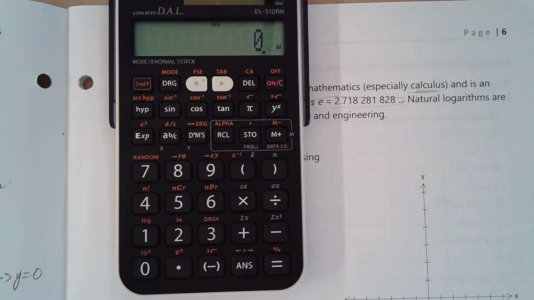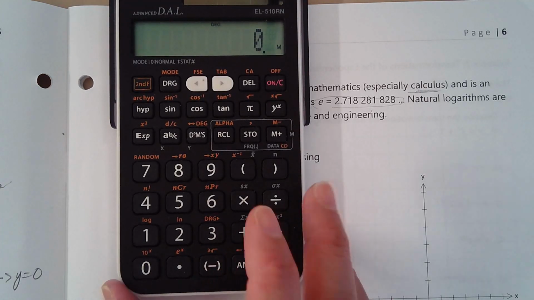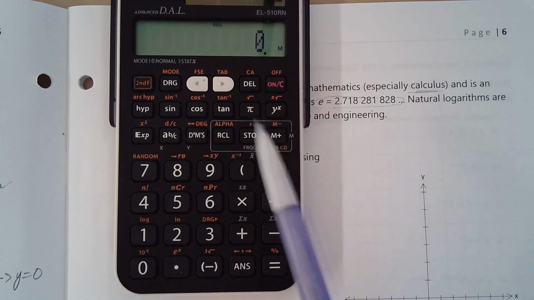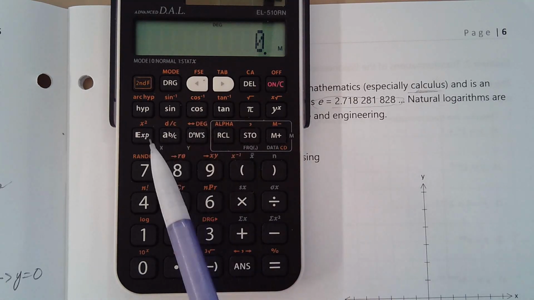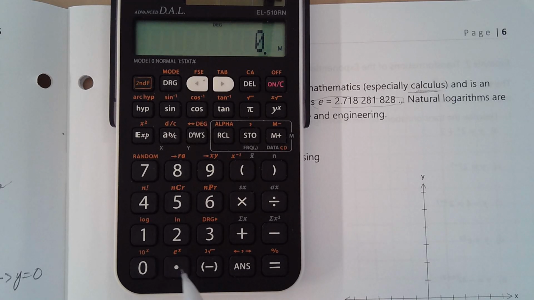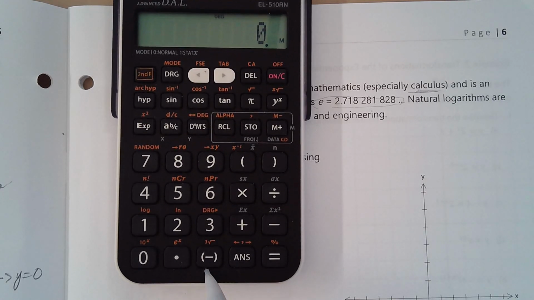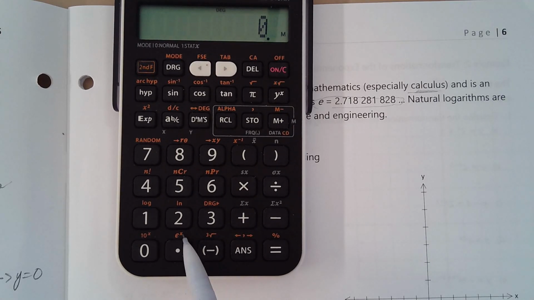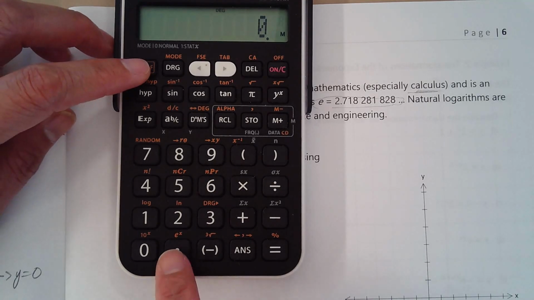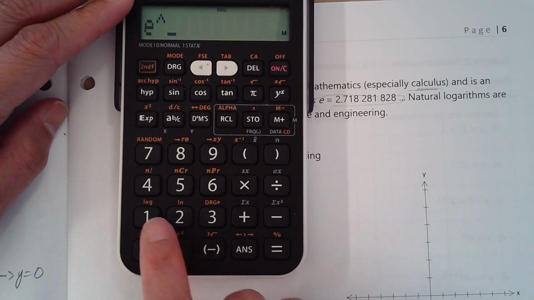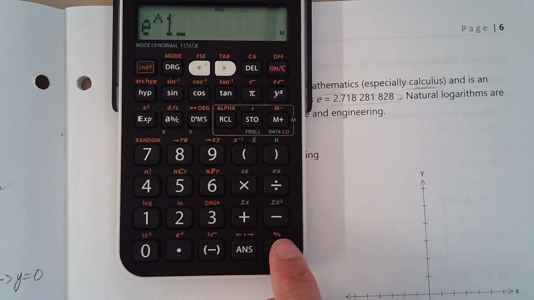So if you look at your calculator, this is my calculator here, you might see the e. I have my e to the x in here. I don't have just an e button, just e to the x.